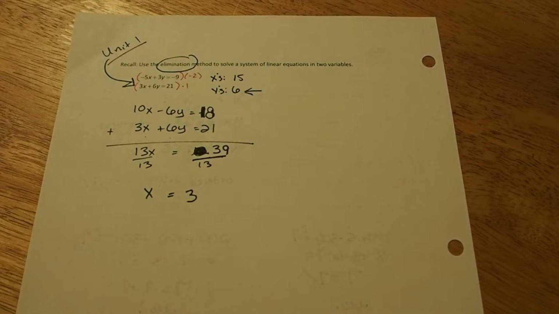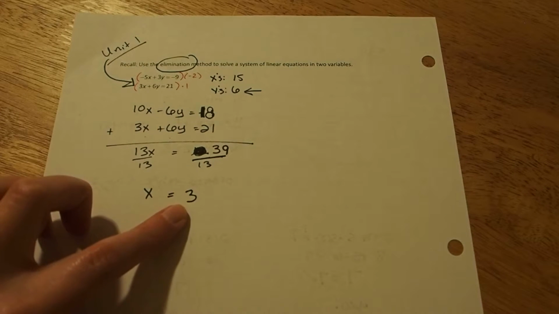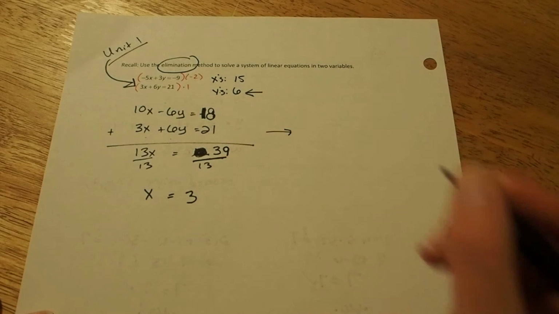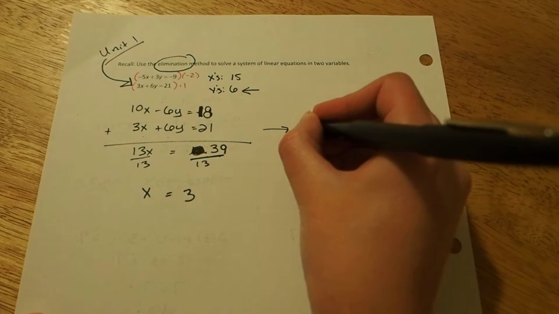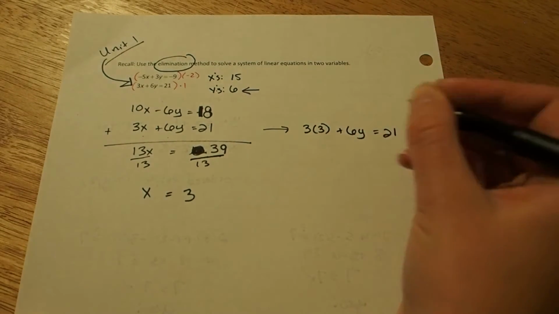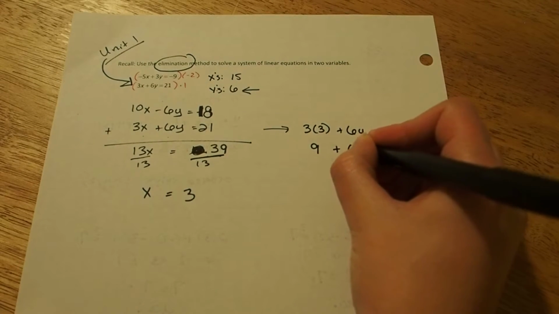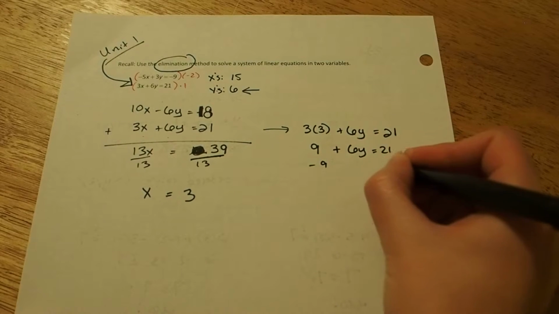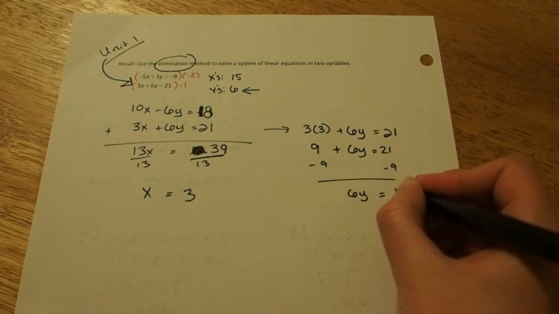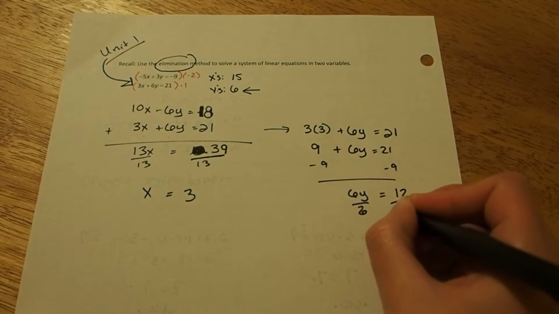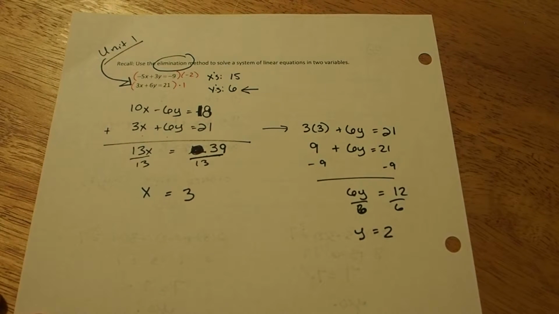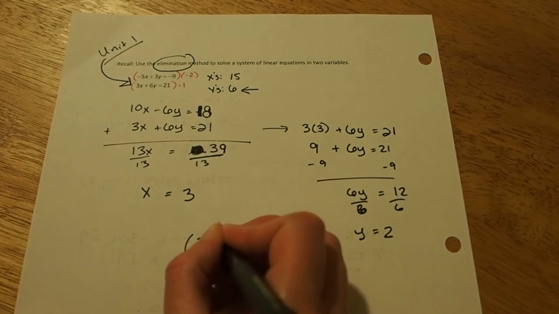Once you found your first value, your x value, you're going to take that value and plug it into either of the equations, it didn't matter which. So I'll just go ahead and use this second equation because the coefficients are smaller. We're going to say 3 times the x value is 3, plus 6y equals 21. And that gives us 9 plus 6y equals 21. And then we subtract 9 from both sides. We're trying to find the y value now. So it gives us 6y equals 21 minus 9 is 12. Then I divide both sides by 6. That's a funny looking 6 there. And that gives me a y value of 2. Okay. Answer as an ordered pair for these guys. So my answer would have been 3, 2.